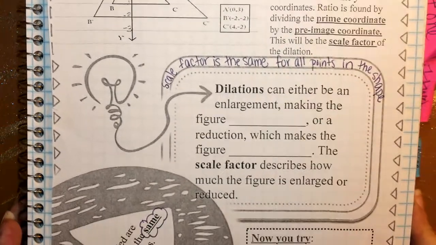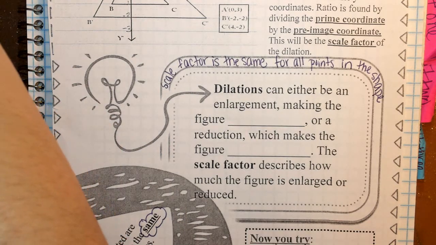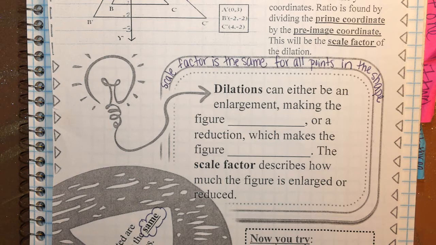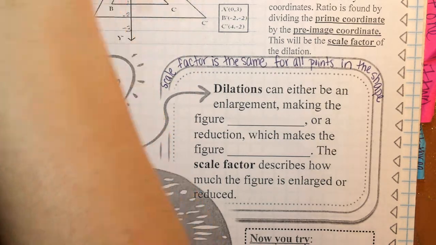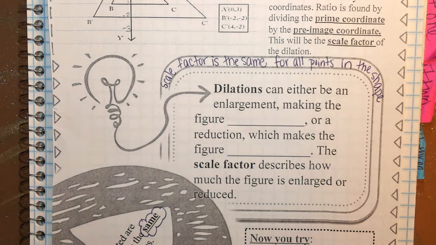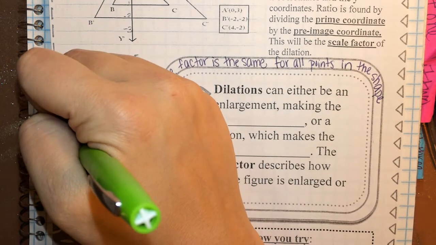Whenever you're doing this, I want you to think about proportions. Think proportions every single time, because that's the main goal: to make a proportion to figure out your ratio. I'm trying to find a new pen to change colors so I can write this pretty. So think proportions.